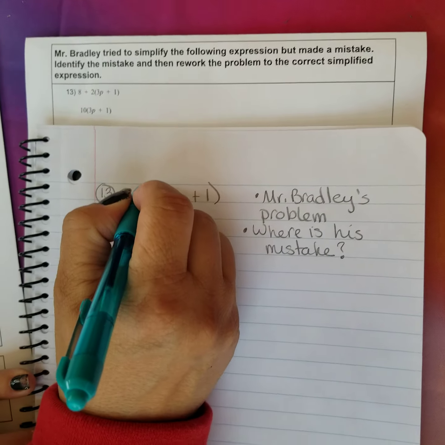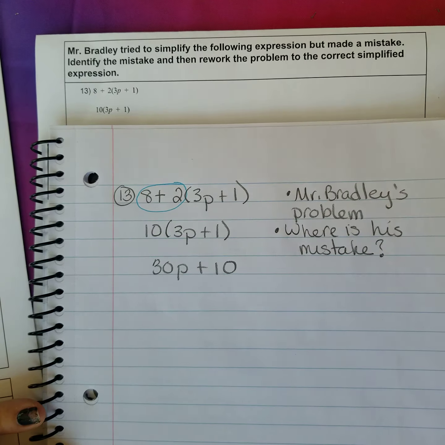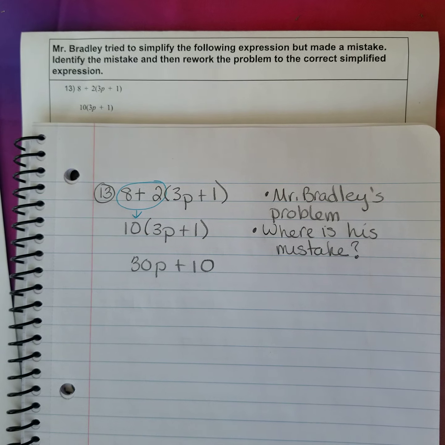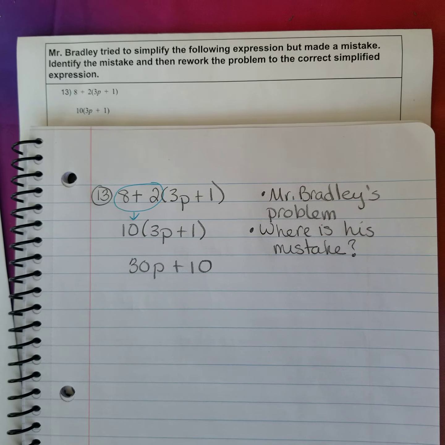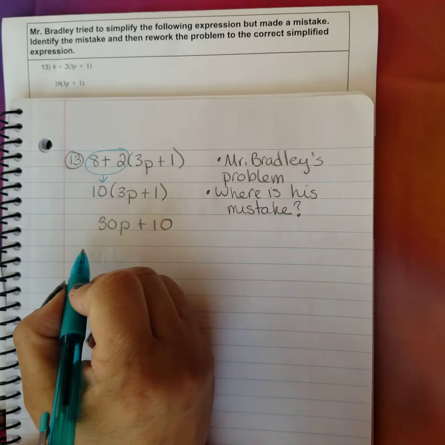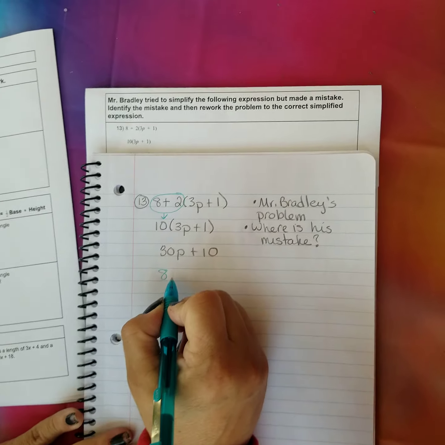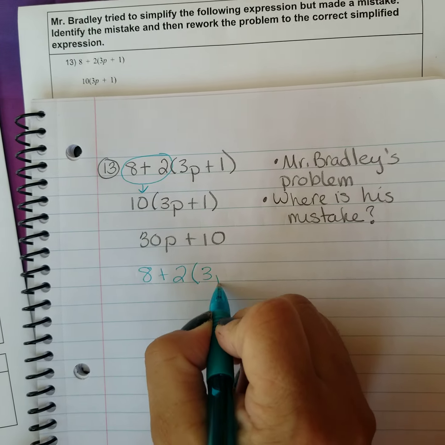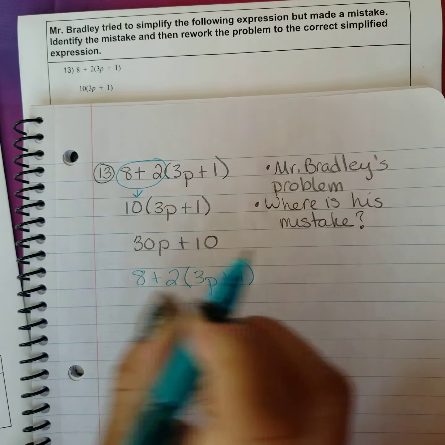This is where he made his mistake. We don't add before the parentheses. We have to distribute first. So this is the problem: 8 plus 2 times 3p plus 1.